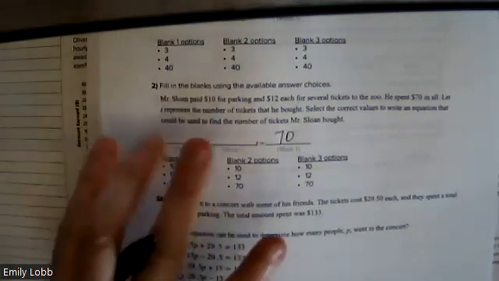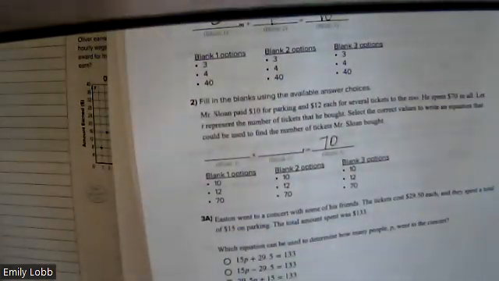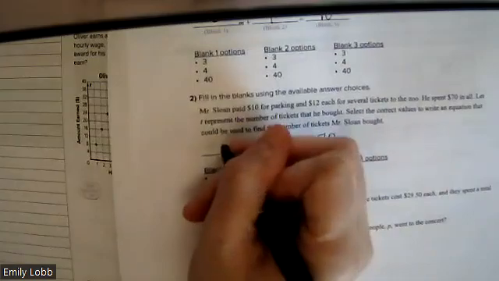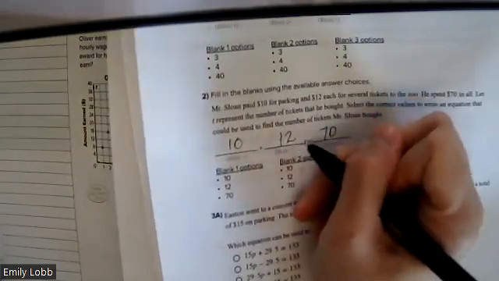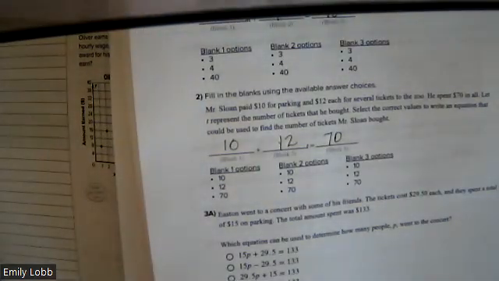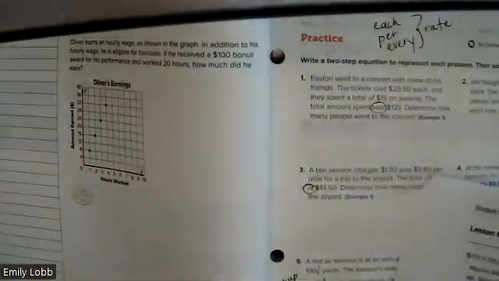What am I going to put in this first blank here? Yeah, I would put 10 here. We're not multiplying it by anything, right? It's just how much parking costs. And then we just said $12 is going to be our rate. So $12 times each ticket. All right, I'm guessing number 3, yes, is the same as number 1. So hopefully you've already done this and these are review.